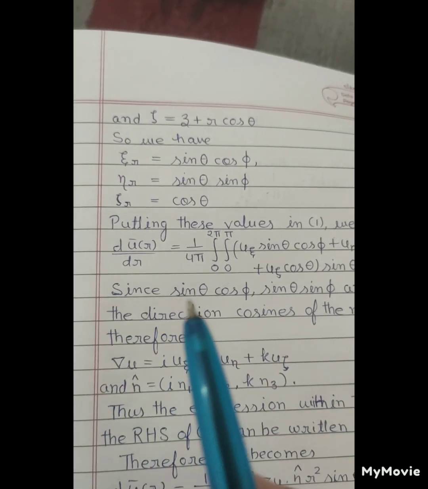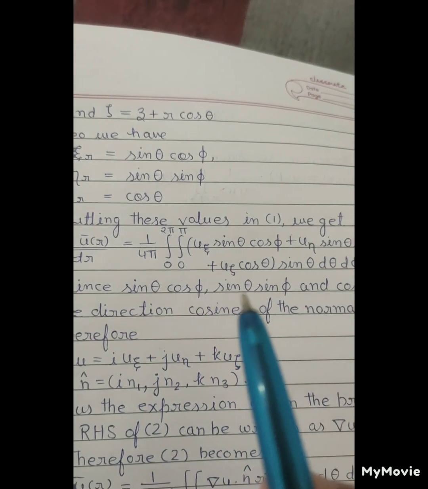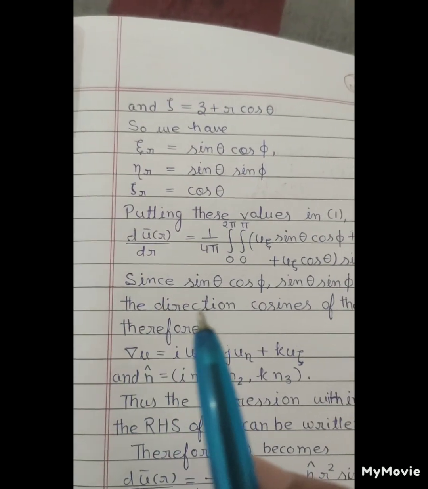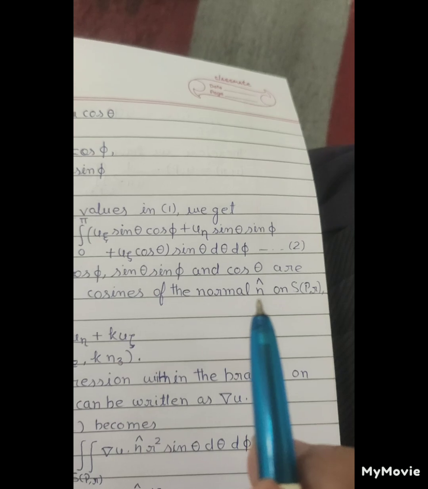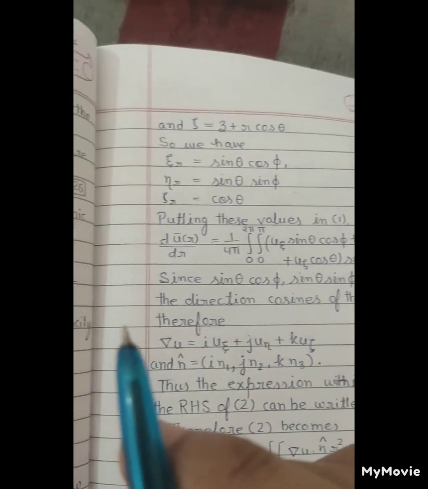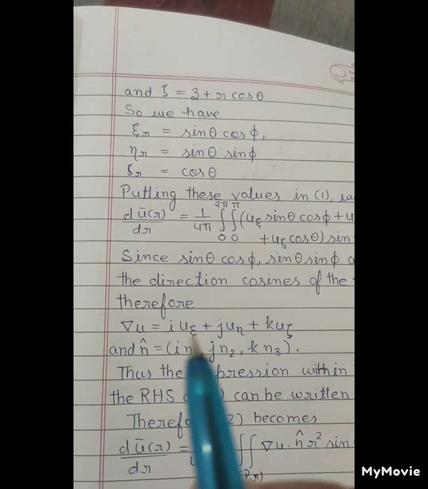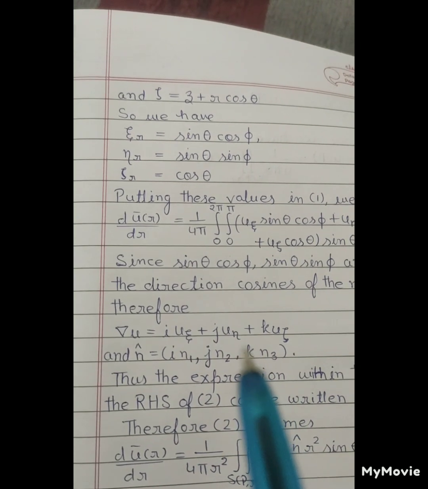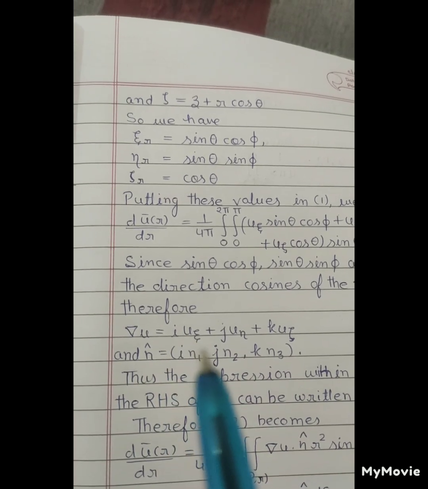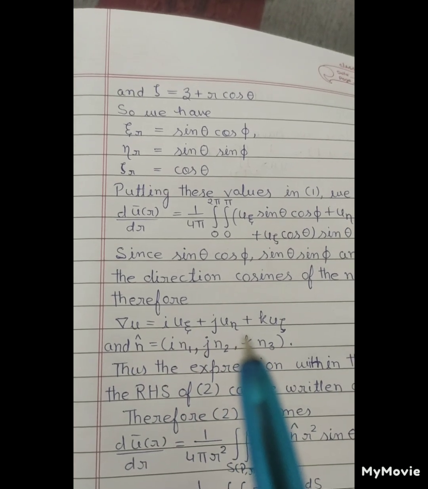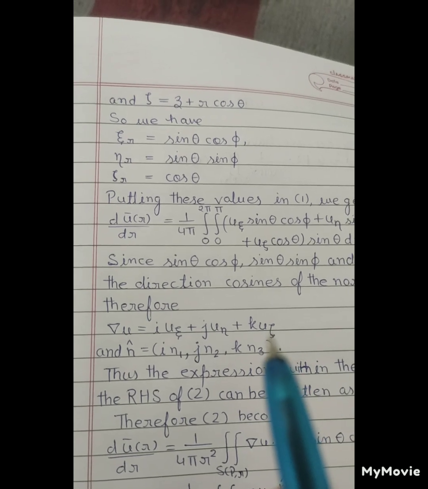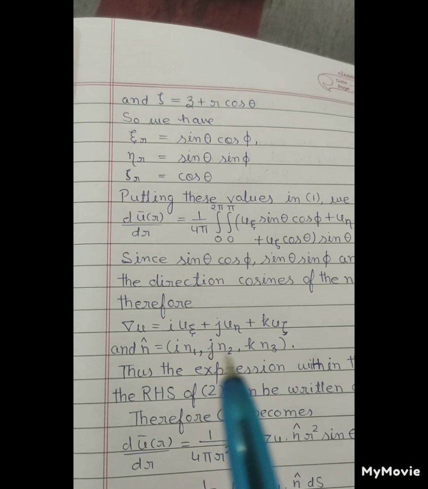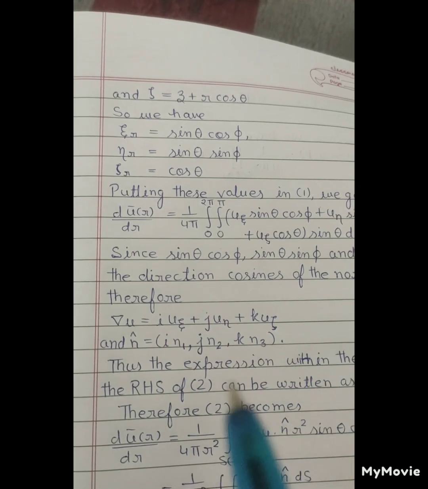Equation 2. Since sin theta cos phi, sin theta sin phi and cos theta are the direction cosines of a normal n cap on S(P, r), therefore del U equals i U_xi plus j U_eta plus k U_zeta and n cap equals i n1 plus j n2 plus k n3.